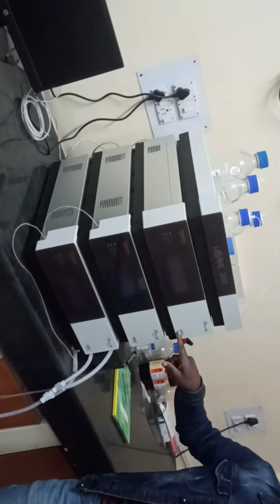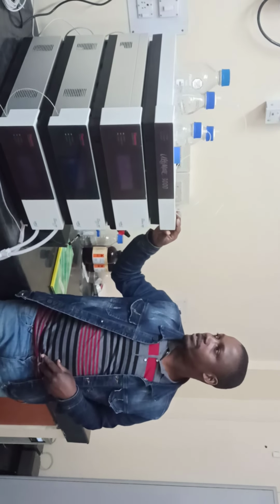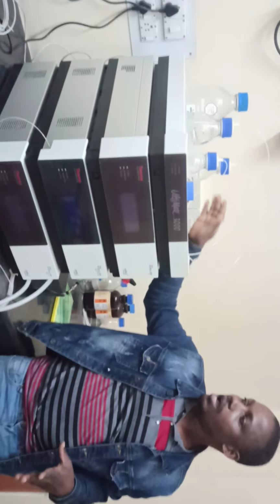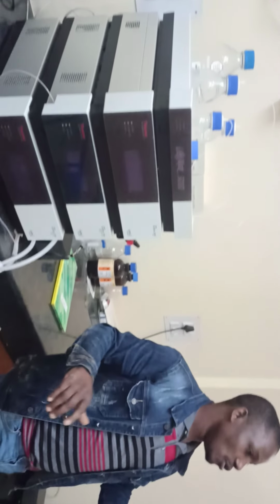Apart from this, we have other instruments in my labs. We have the so-called HPLC. This is also one of the most important analytical instruments. It uses the so-called mobile phases. People from chemistry understand very well about it. Apart from these instruments in my labs, I also have another analytical instrument. This one here, we call it the CHNS analyzer in these labs.